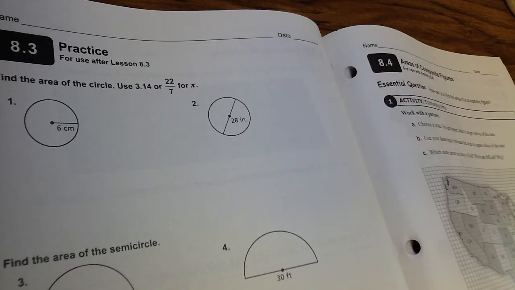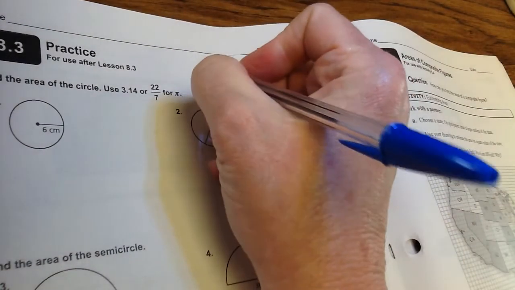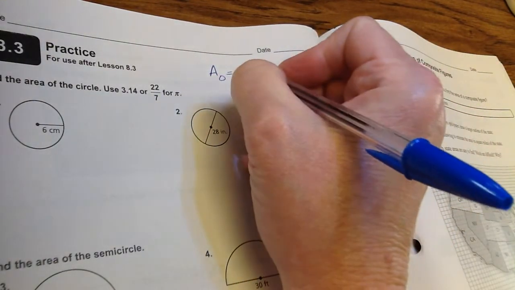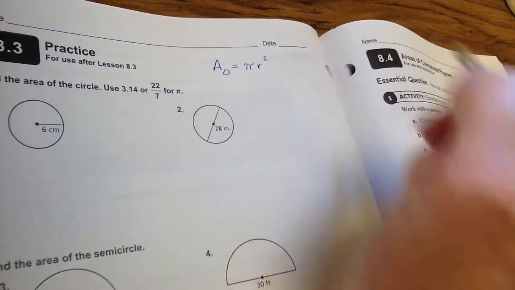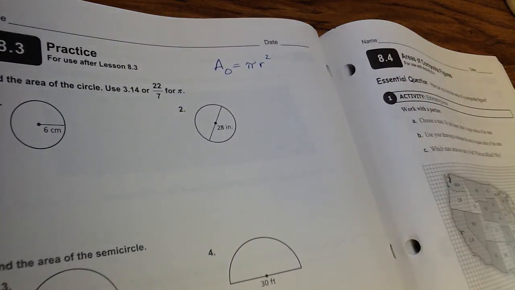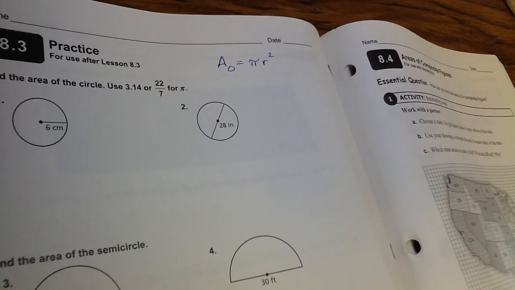So the first part of that said area of a circle equals, say it out loud if you remember, area of a circle equals pi r squared. Pi r squared. Okay, that's okay. So pi r squared is what you're going to use for this entire page, pi r squared. So we're going to be doing problem number 2 right now.